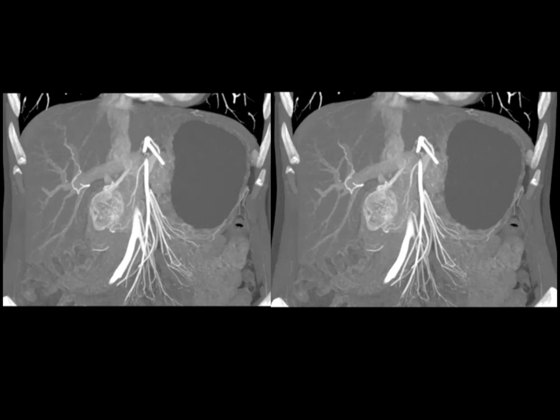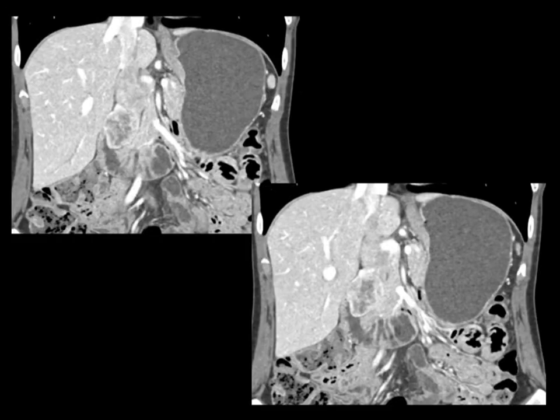You could think about feeding vessels shown very nicely here. And here it is on venous phase. It washes out, but the capsule is still bright. Central necrosis, just a very, very nice example.